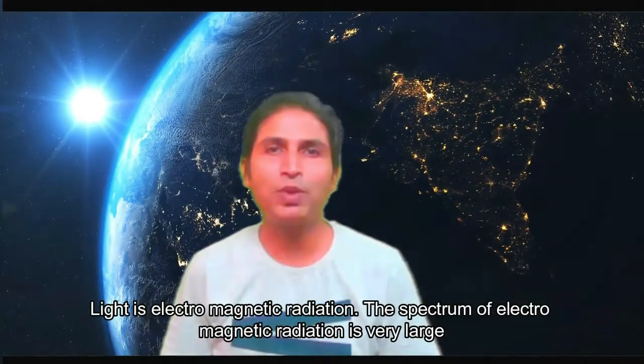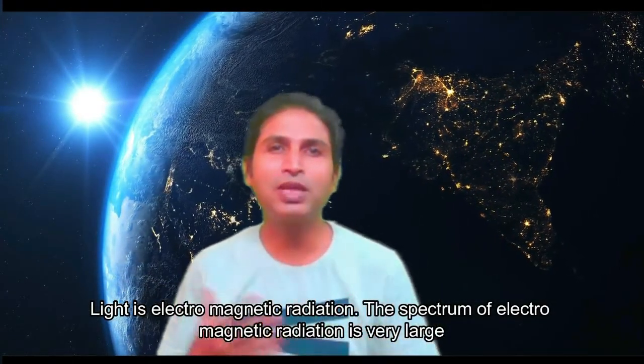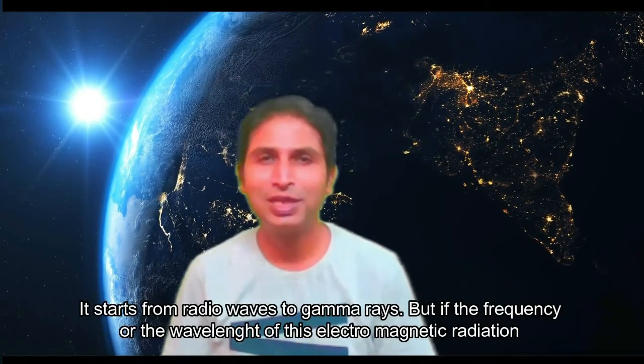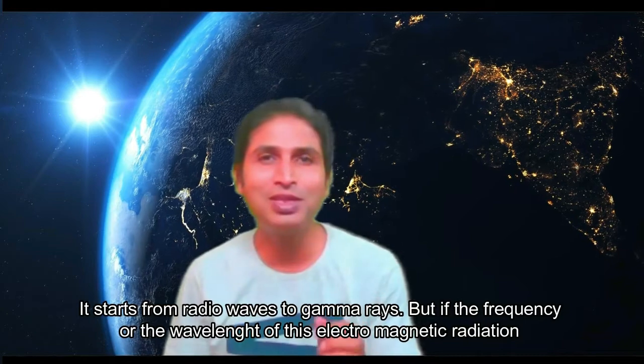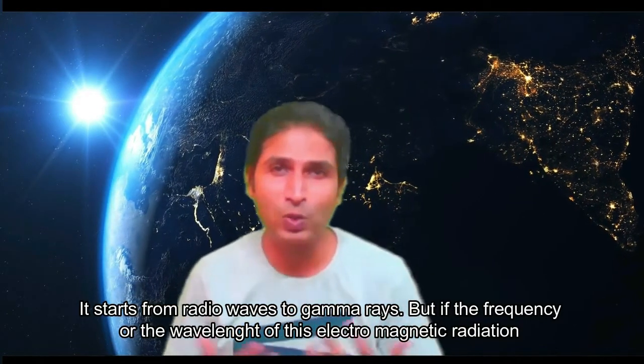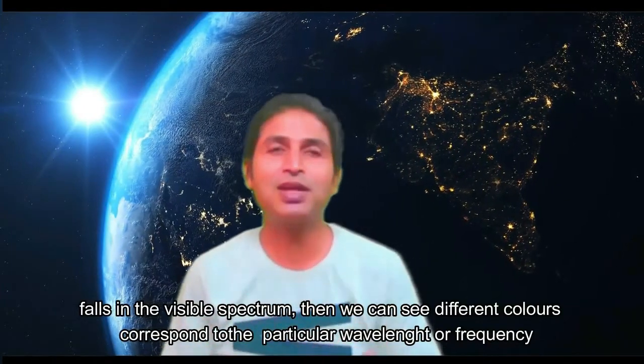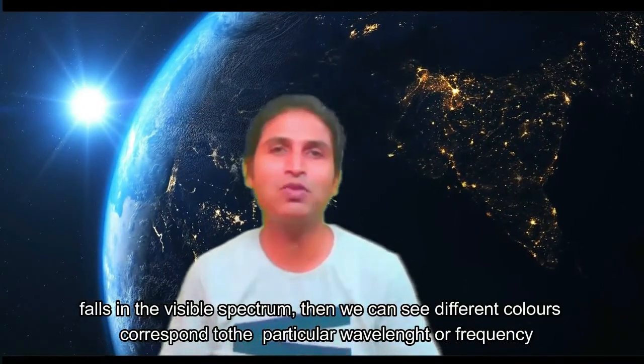Light is electromagnetic radiation. The spectrum of electromagnetic radiation is very large. It starts from radio waves and goes to gamma rays. But if the frequency or the wavelength of the electromagnetic radiation falls in the visible spectrum, then we can see different colors corresponding to the particular wavelengths or frequencies.